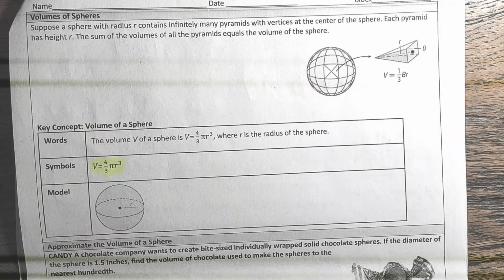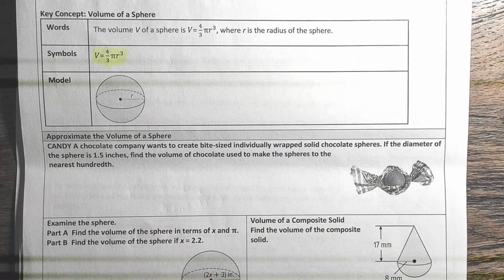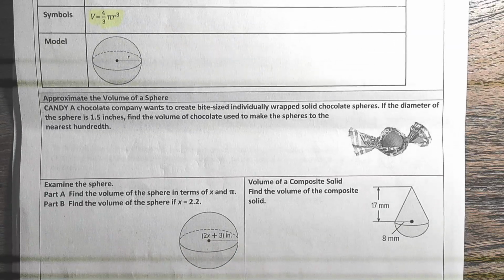So each of these pyramids has volume equal to 1/3 of the base area times the radius. All that works out to what they show us here. So the volume of the sphere, highlighted, is 4/3 times pi times the radius cubed. So that's the only place we cube the radius, so I'm hoping I can drive that point home to you.